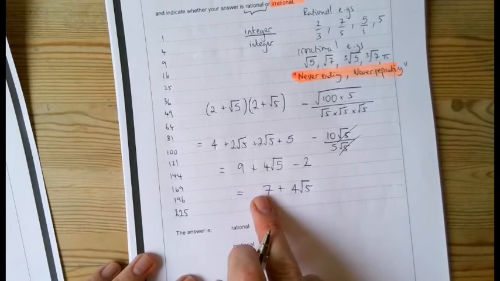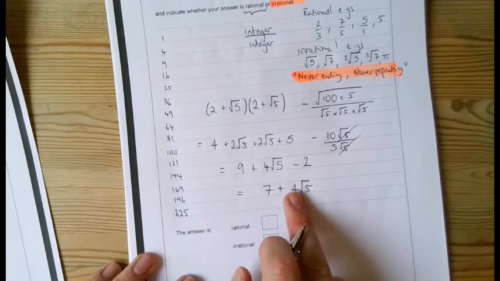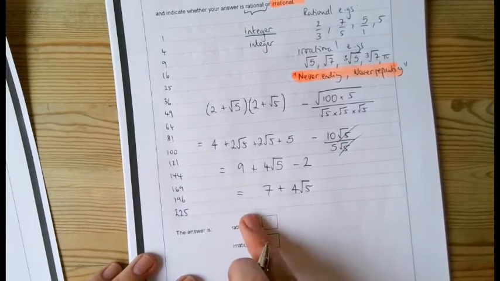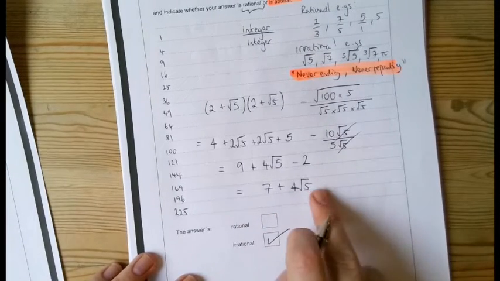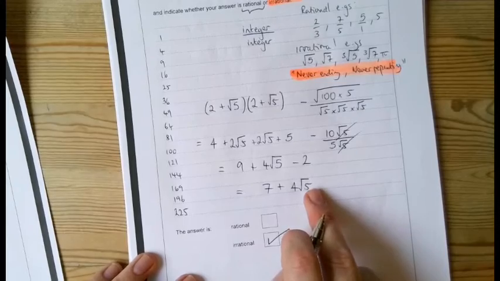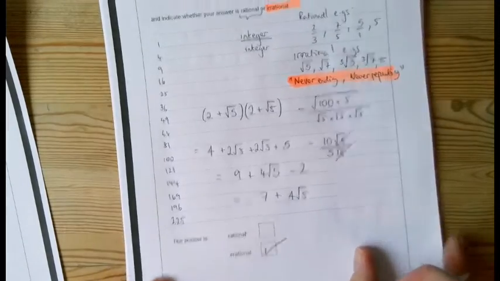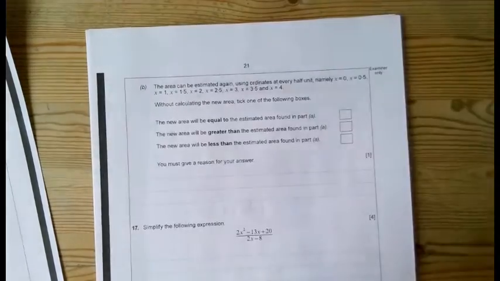Now that number is rational, the 7, but as soon as I go and add an irrational number to it, the whole expression becomes irrational. Okay, that's irrational because we've got the square root of a non-square number still in it that we can't do anything with. Okay, over the page.